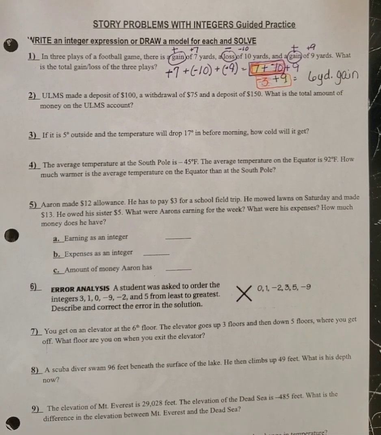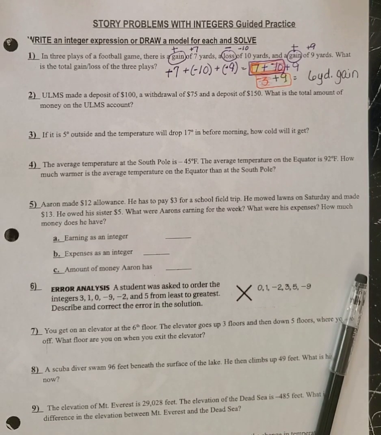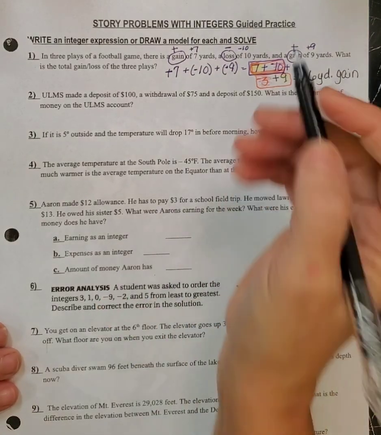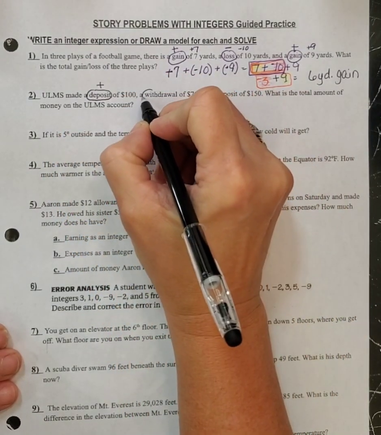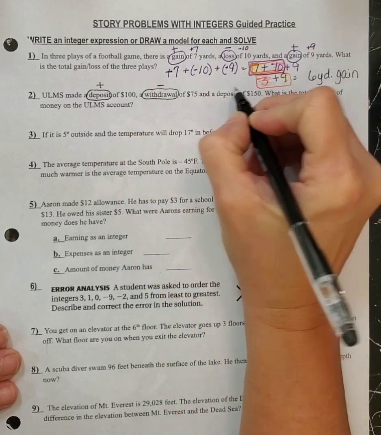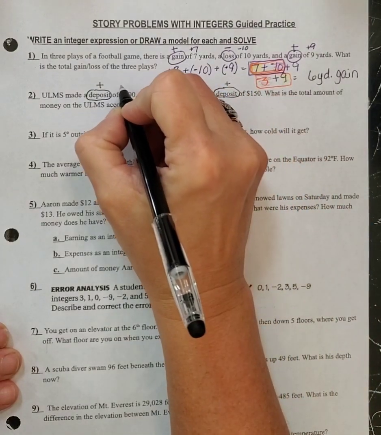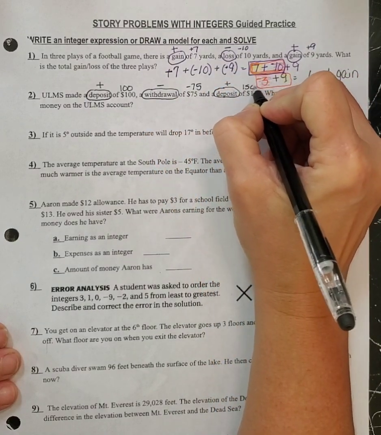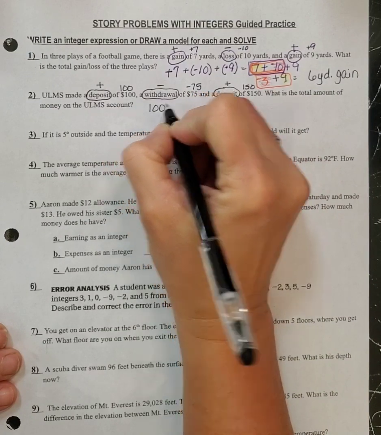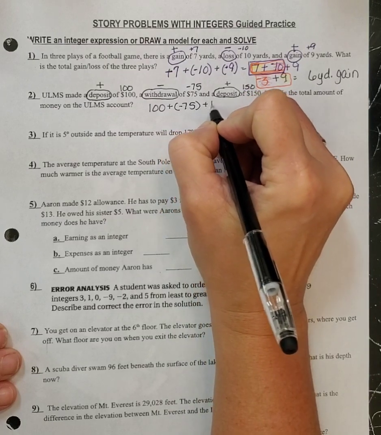Okay. ULM deposited $100, made a withdrawal of $75, and deposited $150. What is the total amount of money in the ULM's account? So, a deposit is a positive, a withdrawal is a negative, and a deposit is a positive. So what do we have here? We have a positive 100, a negative 75, and a positive 150. So when we put that together, we have 100 plus a negative 75 plus 150.